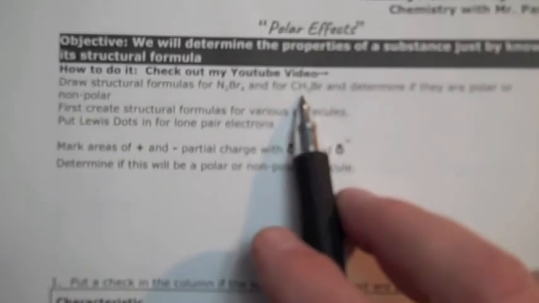Now, you're going to draw first the structural formulas of N2Br4, which is dinitrogen tetrabromide. You remember the names? And this CH3Br is methyl bromide. CH3 is called a methyl group. And determine if they are polar or nonpolar. First create structural formulas for these molecules. Put the Lewis dots in to show where the lone pairs are. And then mark the areas of partial positive and partial negative charge with the delta pluses, delta minuses.